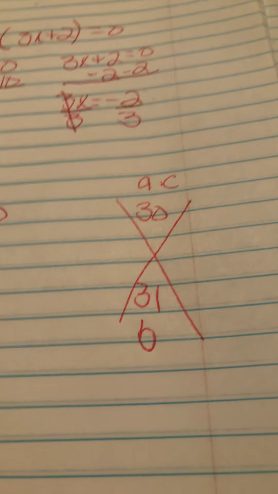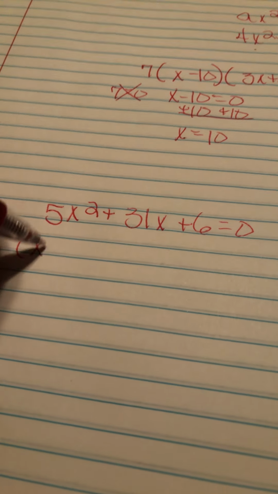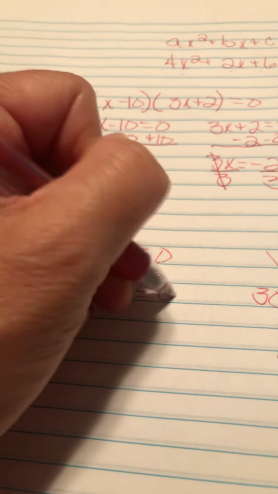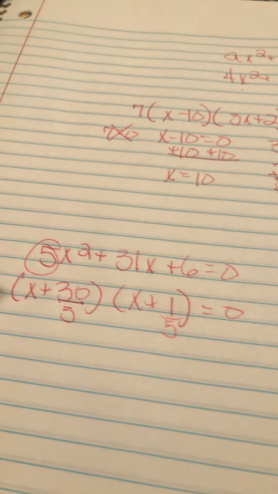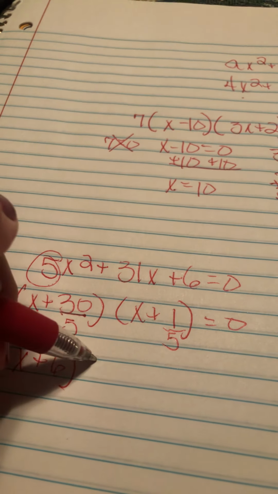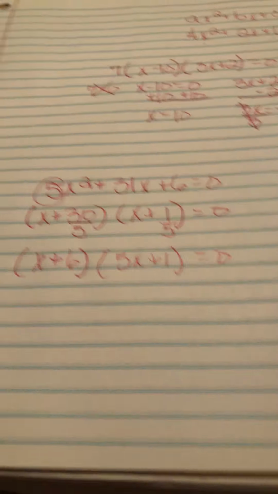We worked this one in class. I said, okay, factors of 30 that have a sum of 31. And you guys said 30 and 1. So now we're going to say x plus 30 and x plus 1 equals 0. But then don't forget, you have to divide those by your a value. So now that's going to become x plus 6, and then 5x plus 1 equals 0. So there's your factors.